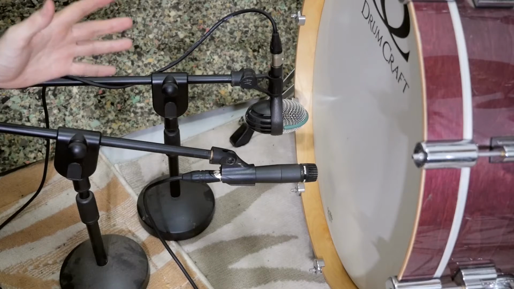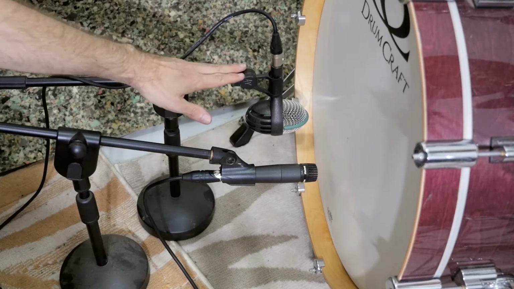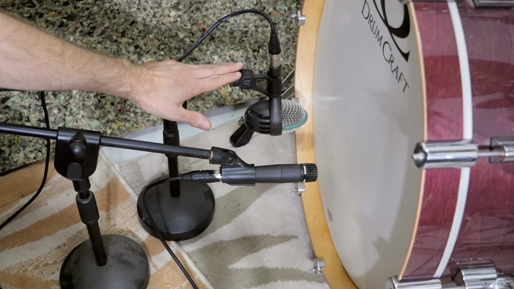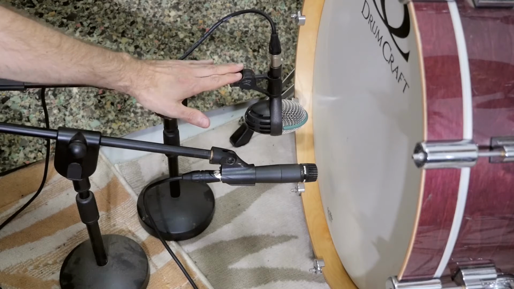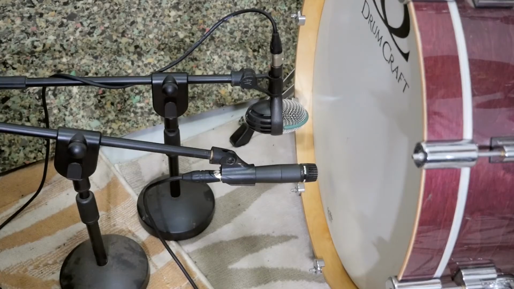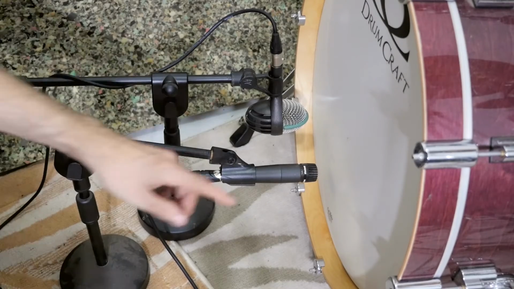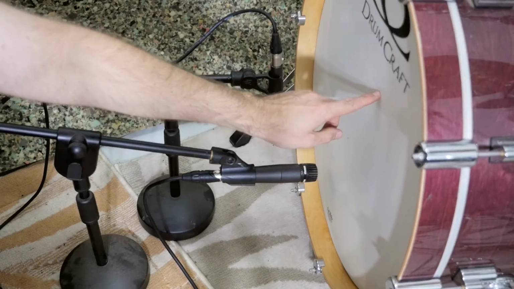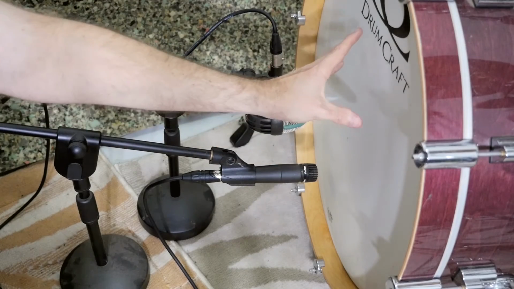For the close mic'd bass drum sampling, I'm going to be using my favorite bass drum mic, an AKG D112. I'm also going to be accompanying it with a Shure SM57 in case I need to bring some of the mid-range back into the mix. The trend in recording drums now is to cut holes in the head of the bass drum, either on the side of the bass drum or in the center of the bass drum.